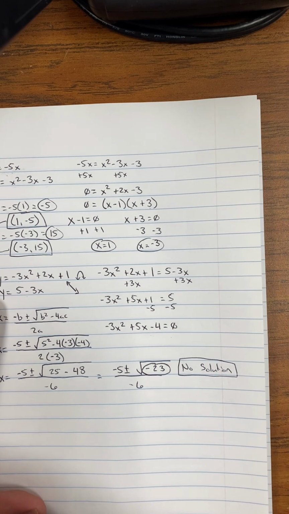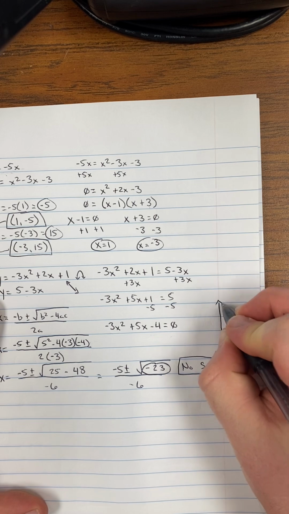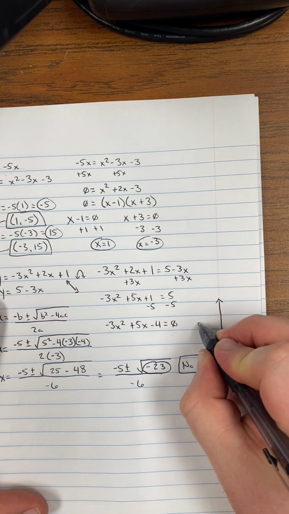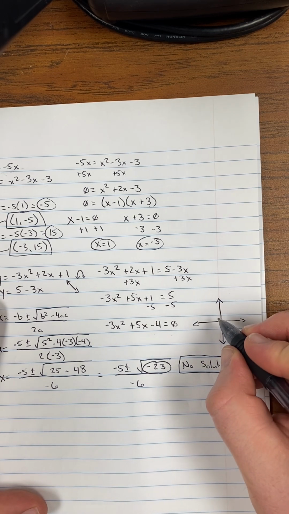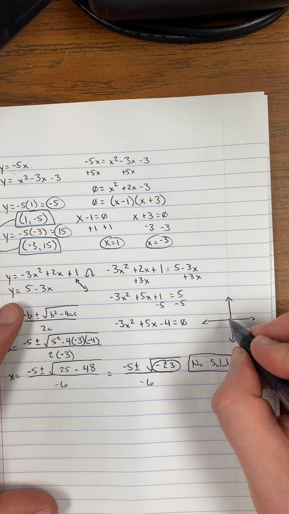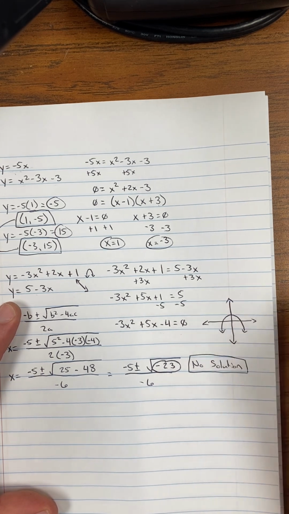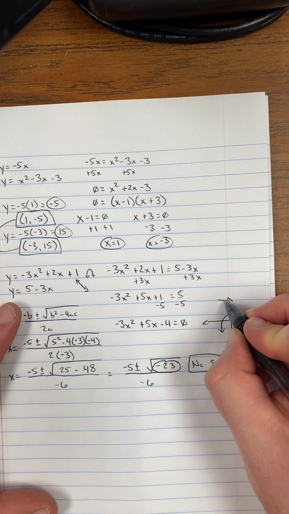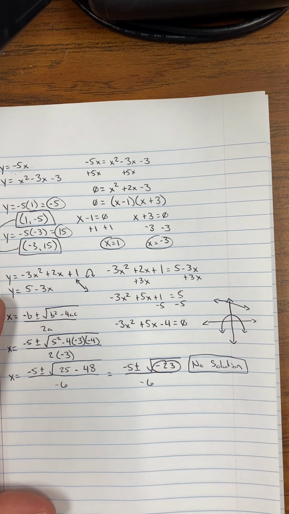So if I were to map out what that should look like, if there's going to be no solution here, no point where they cross each other, then it's probably going to look something like this, if I had to guess. So I want a downward facing parabola, and then I want a negative slope above the other one.